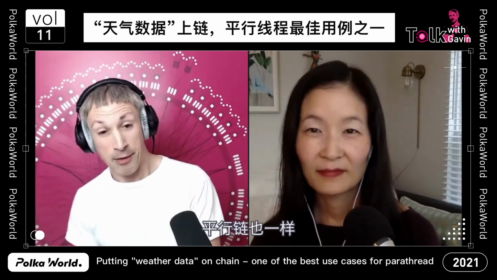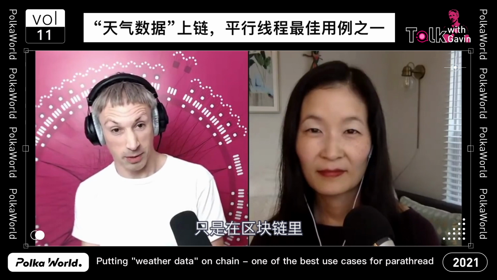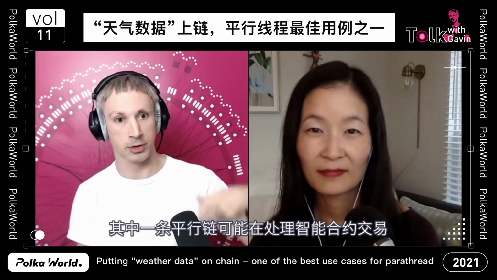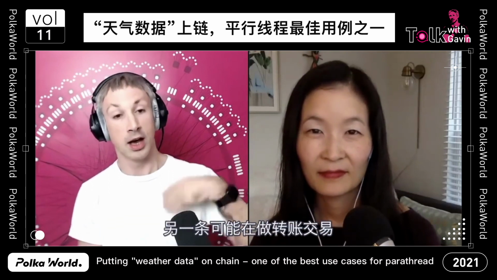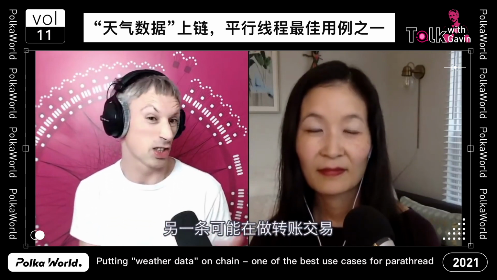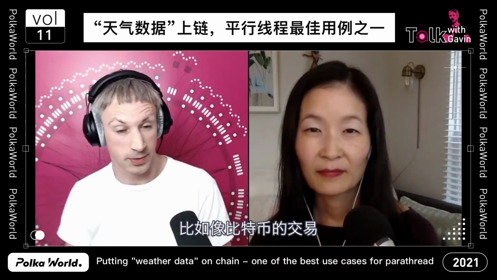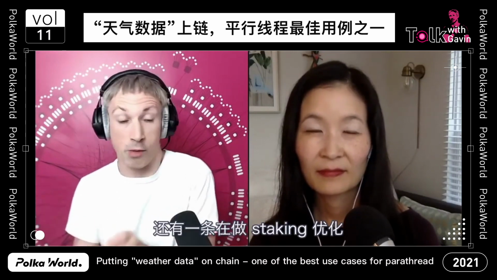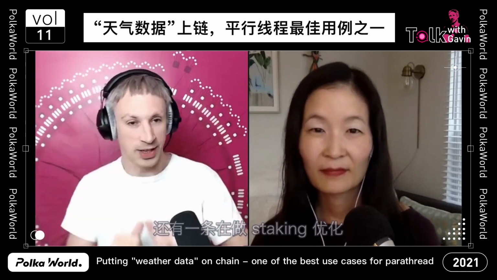But basically, parachains are like this, but for a blockchain. So they can do different workloads. One of them might be processing smart contract transactions. Another might be processing balance transfers, like Bitcoin transfer transactions. Another one might be doing governance. Another one might be calculating what the optimum staking situation is.